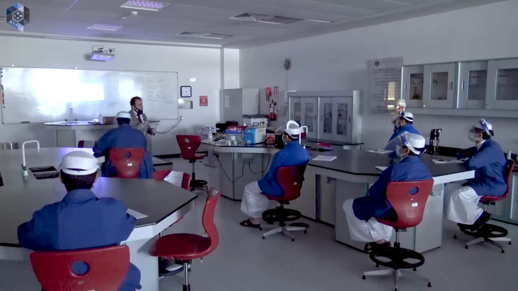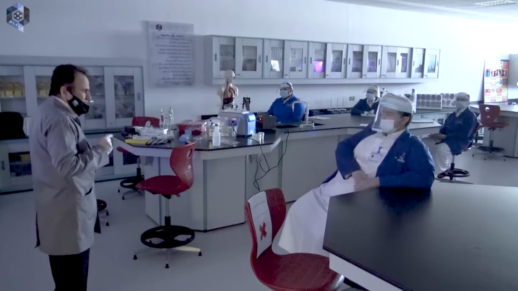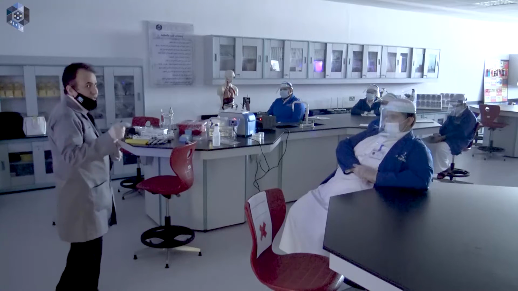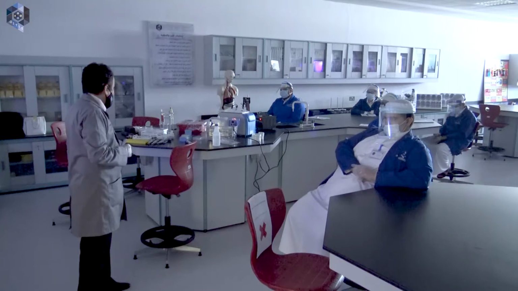Okay? Now, in today's experiment, what will we do? This recombinant DNA, we will transform it into the bacteria. We will force the E. coli bacteria to take it inside. Okay?